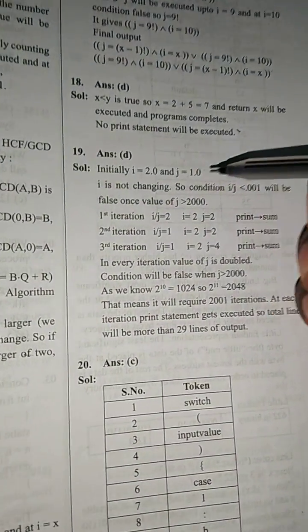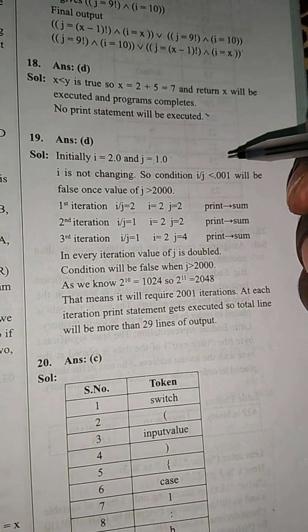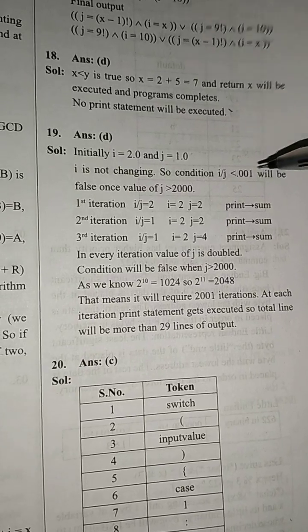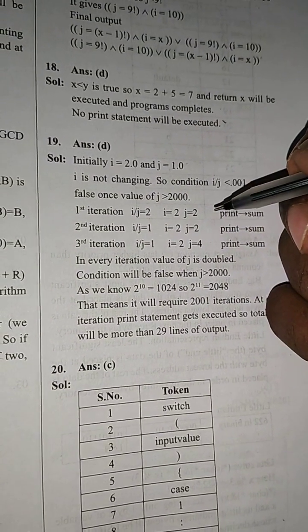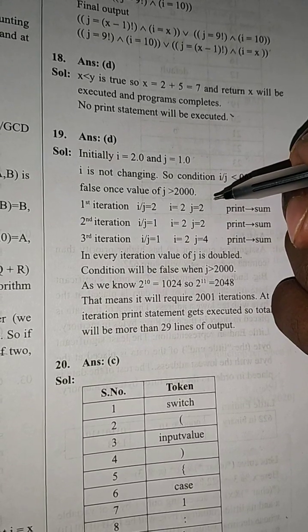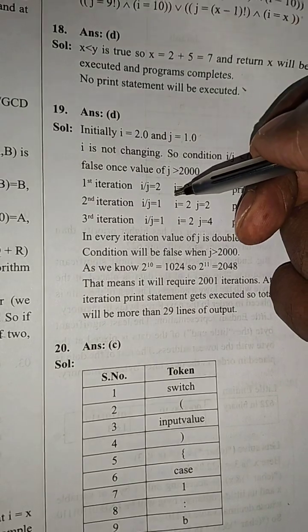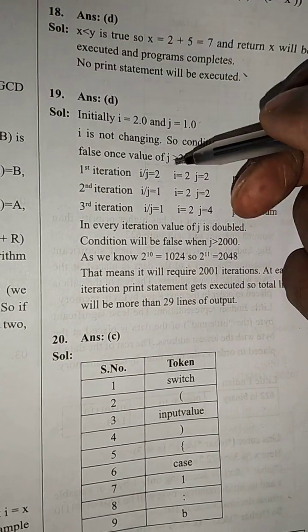Initially i is equal to 2.0, j is equal to 1.0. i is not changing, so the condition i by j less than 0.001 will be false once the value of j is greater than 2000. First iteration: i by j is equal to 2, i is equal to 2, j is equal to 1, print sum. Iteration 2: i by j is equal to 1, i is equal to 2, j is equal to 2, print sum.